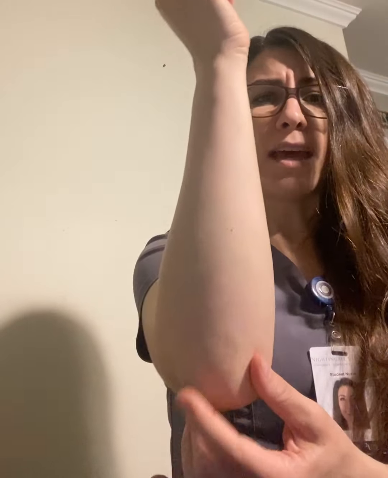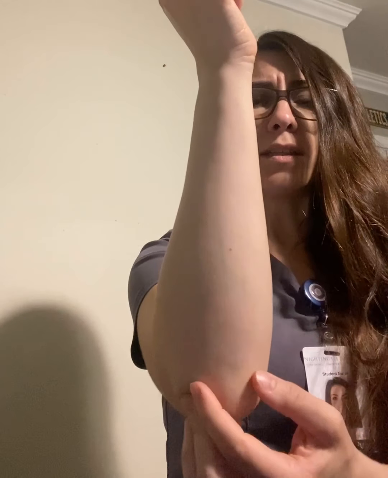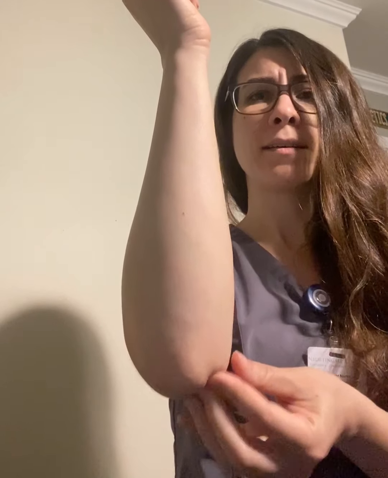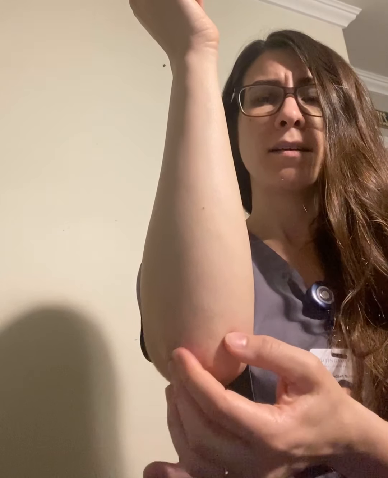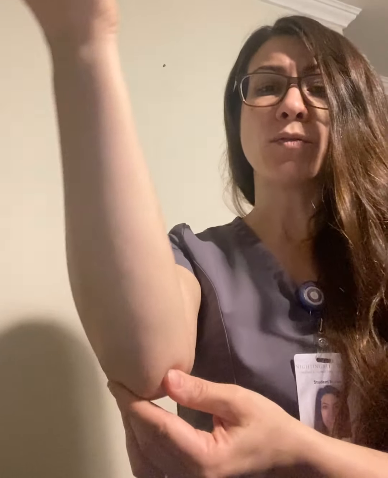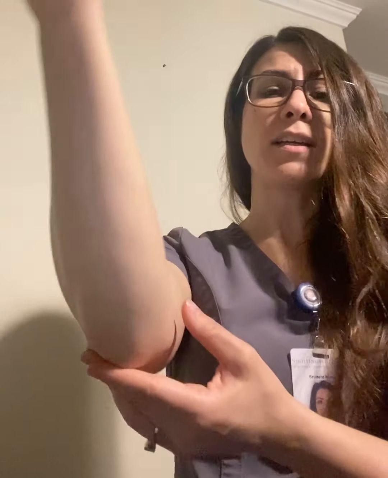Then you'd move down to the elbow, and in the elbow, you'd want to once again palpate, noting if the patient is able to do normal range of motion, flexion, extension. There is no hyperextension. You could do rotations there.